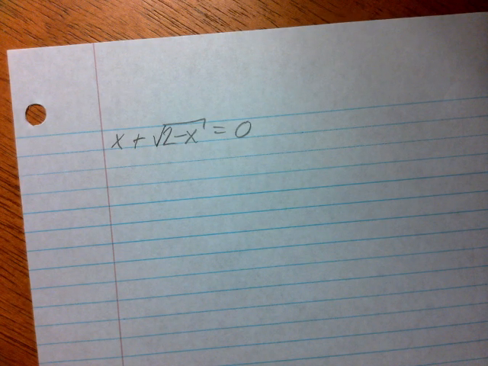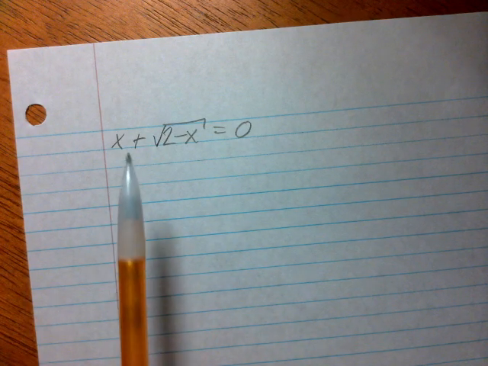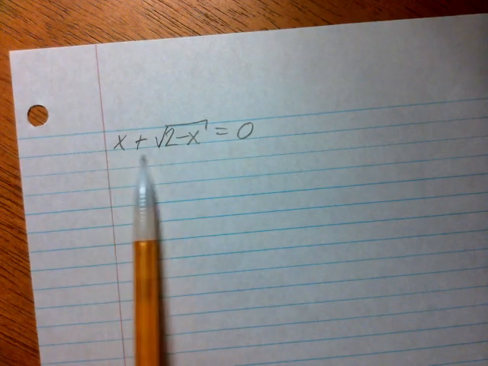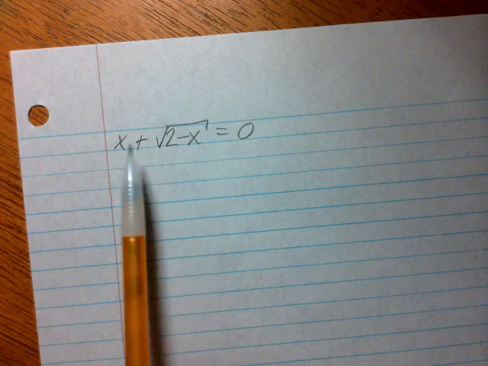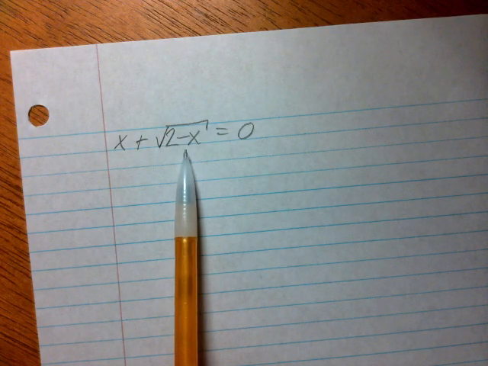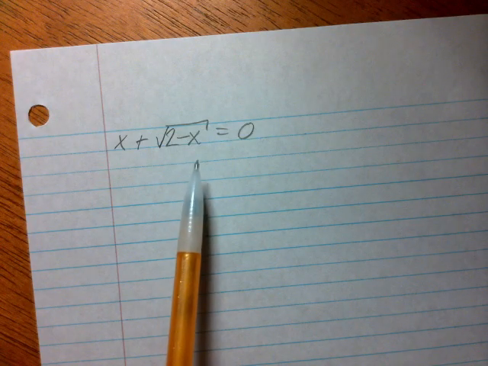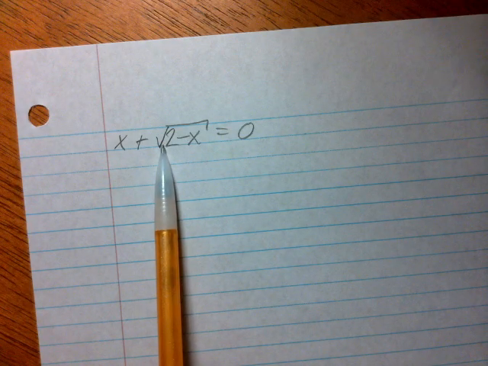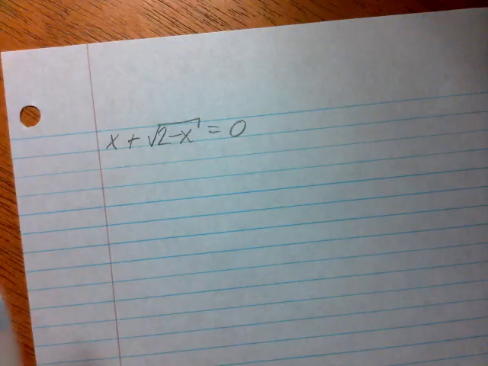Well, to undo the square root, you can square. But you don't want to start by just squaring this whole side, because if you do that, you're going to be foiling this times itself, and you're going to have those outer and inner terms. You'll have more square roots in them. So you want to get the square root by itself on one side before you square.